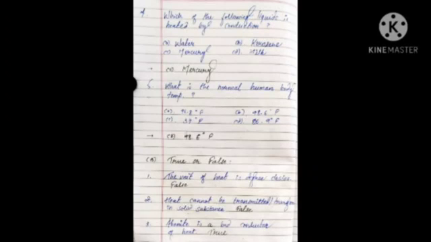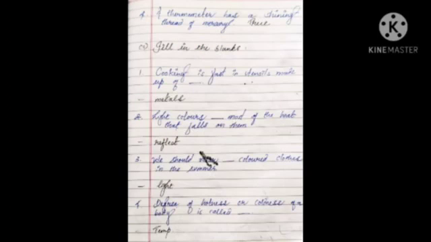B is true or false. The first one is the unit of heat is degree dash, and the answer is false. Second one is heat cannot be transmitted or transferred in solid substances, and the answer is false. Third one is ebonite is a bad conductor of heat, and the answer is true. Fourth one is a thermometer has a shining thread of mercury, and the answer is true.